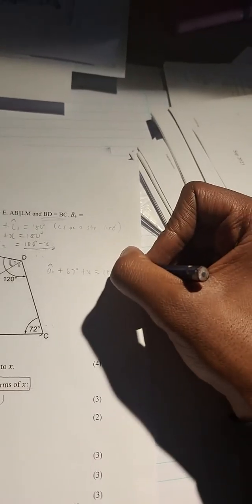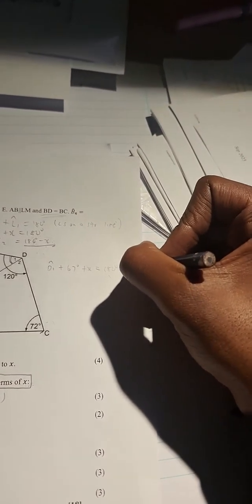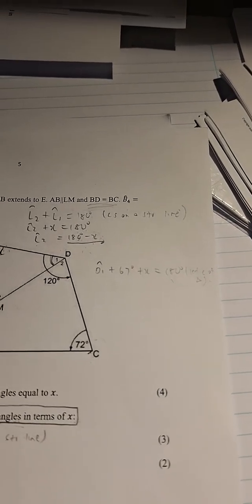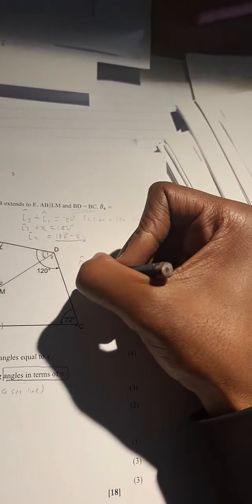What's the reason? Interior angles of a triangle, or you could say sum of angles in a triangle, or angle sum in triangle. Yes, MJC, that's very good. Then you solve.